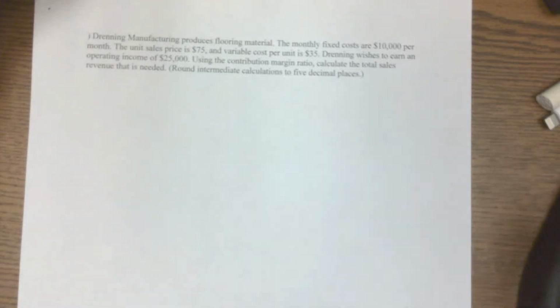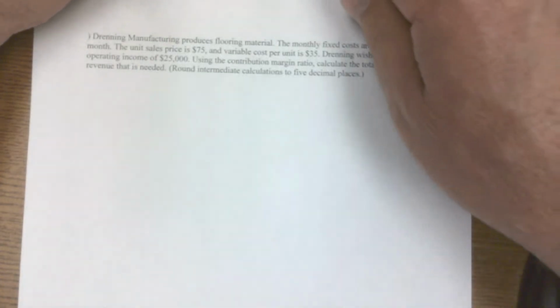Finally, Drenning Manufacturing produces flooring material. The monthly fixed costs are $10,000 per month. The unit sales price is $75, and variable cost per unit is $35. Drenning wishes to earn an operating income of $25,000 using the contribution margin ratio. Calculate the total sales revenue that is needed.